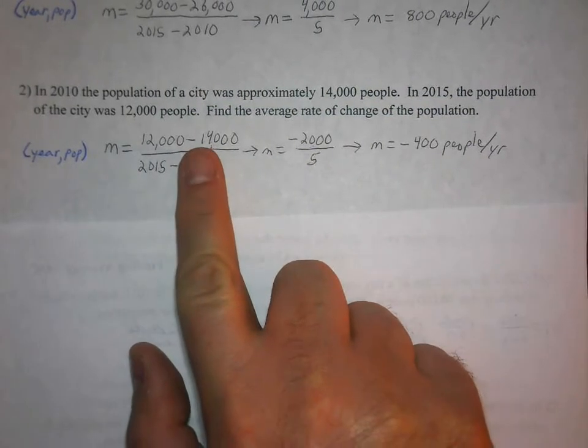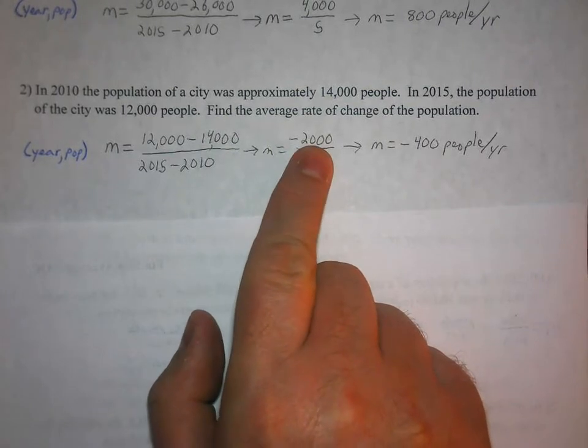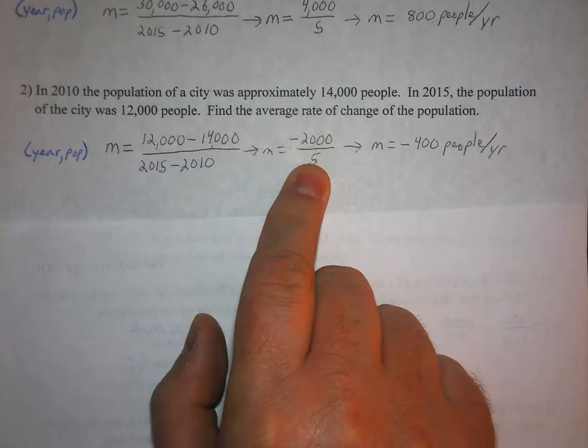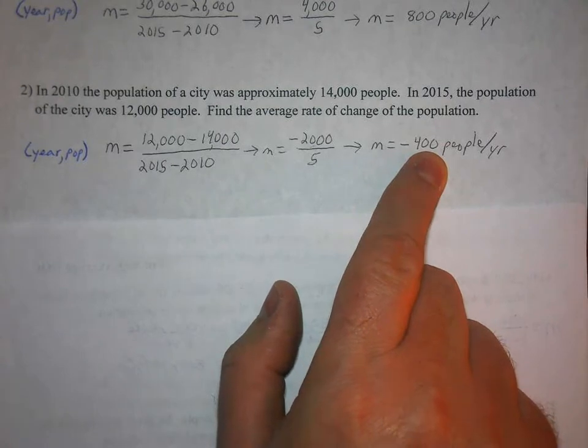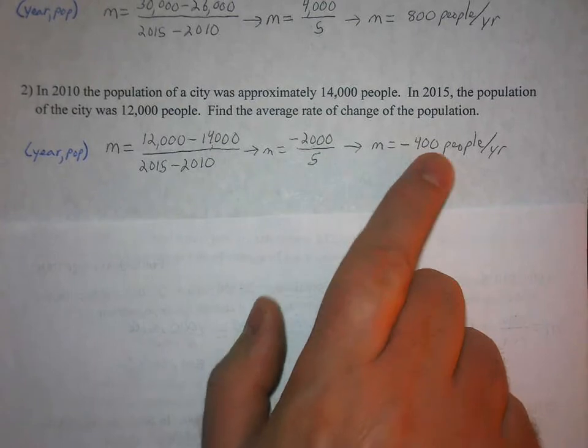So it's just kind of logically looking at, without even trying to look at y2 minus y1 and all that, just looking at what happened: the population went down by 2,000 in 5 years, which is negative 400 people per year. So that would just be saying the population decreased at a rate of 400 people per year.